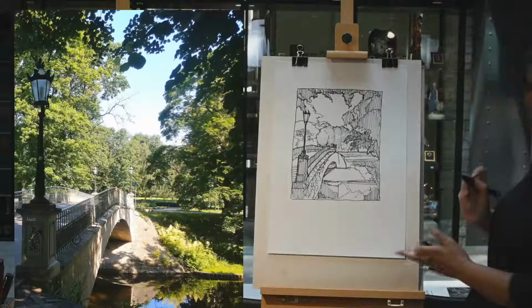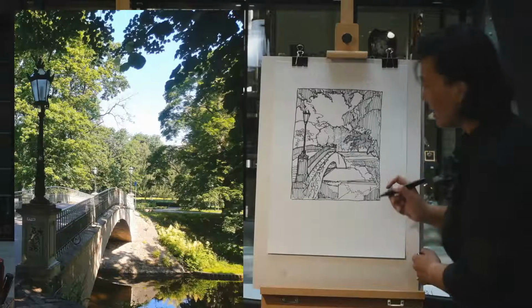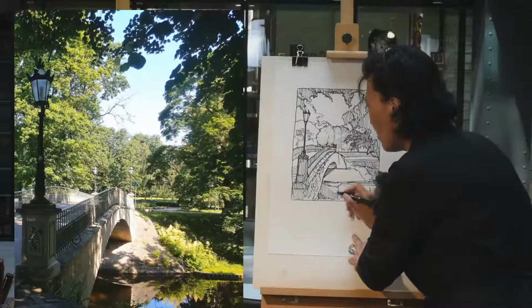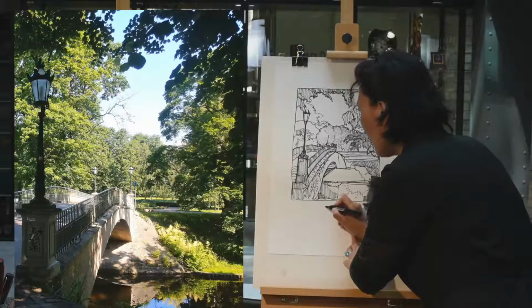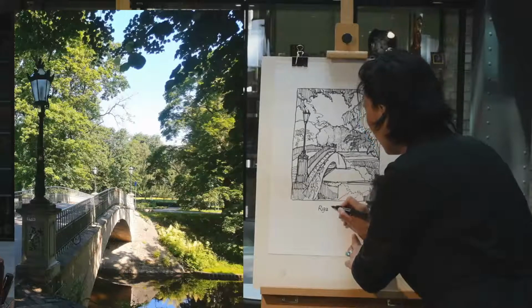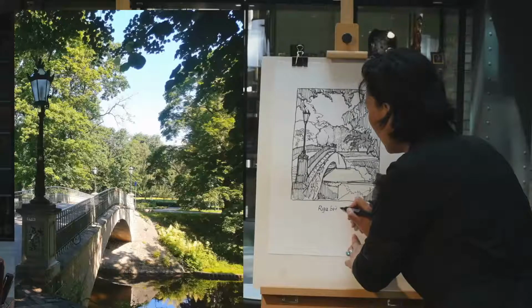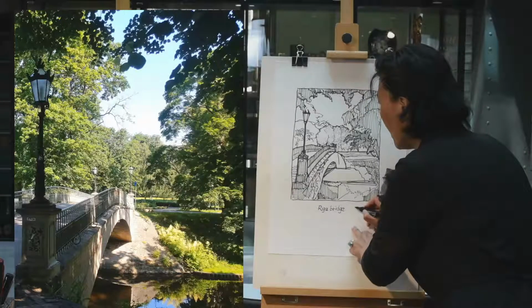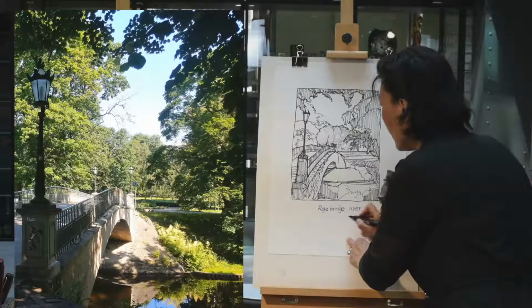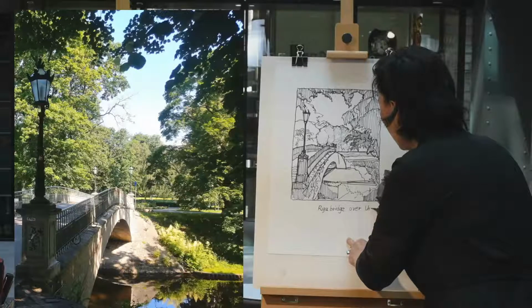So, finished. How do you feel? It's a bridge over the canal. We will write it like Riga, B-R-I-D-G-E, over the canal.